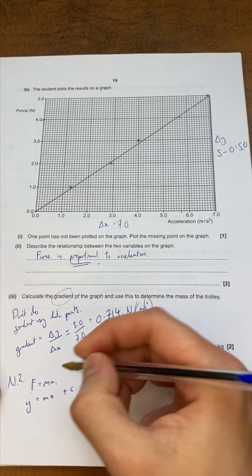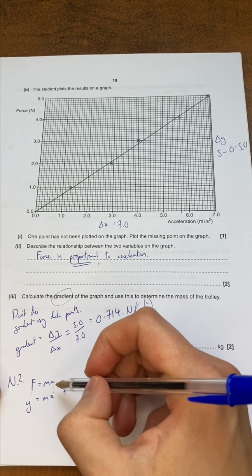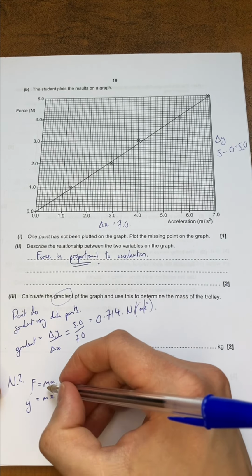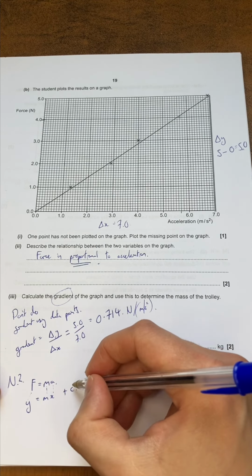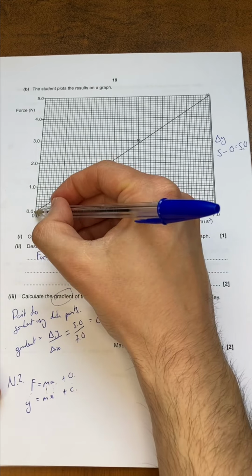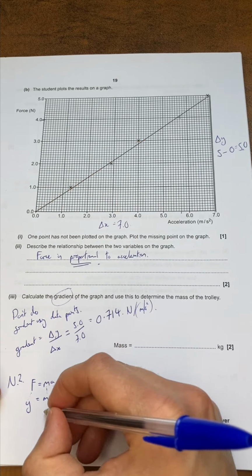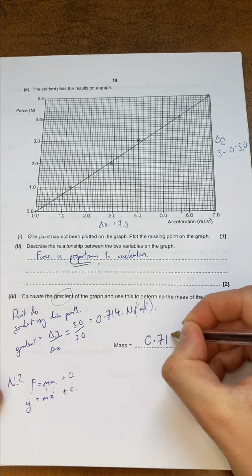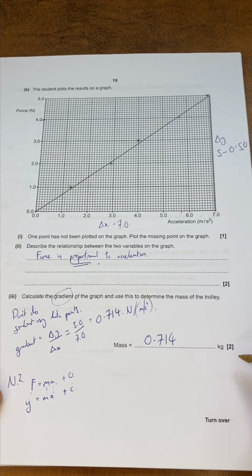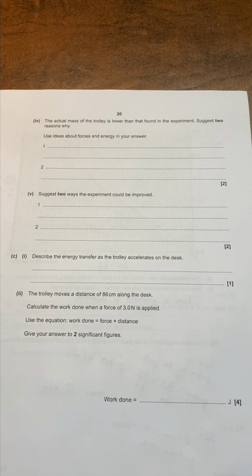If F is our y values and a is our x values, then our mass, kind of confusingly but rather aptly, is equal to m, which is the symbol for gradient. The plus c is 0 in this case because our y-intercept is 0, so our gradient is the mass straight away, 0.714 kilogram.